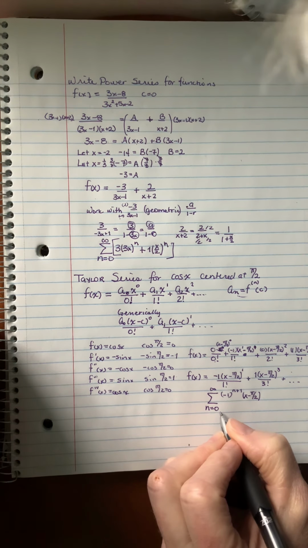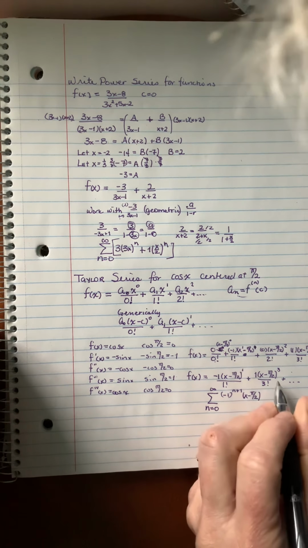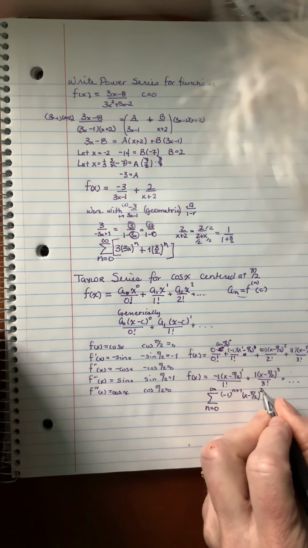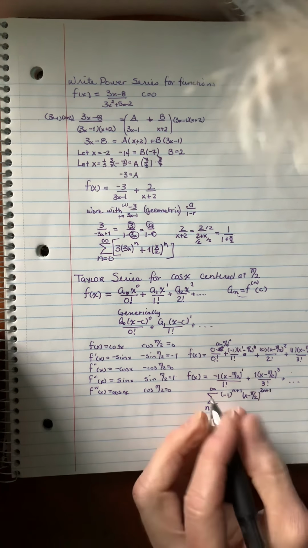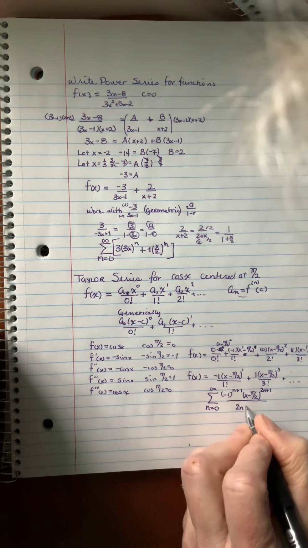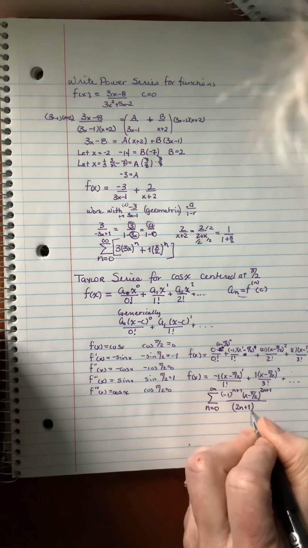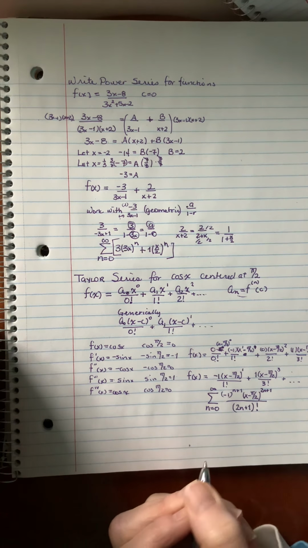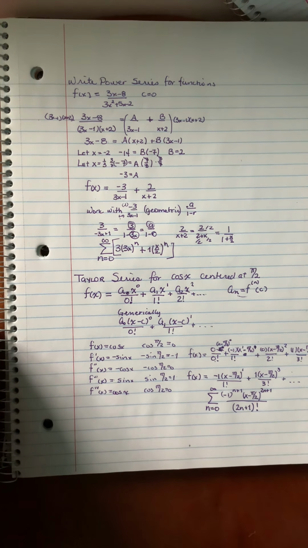So when n is 1, we're going to have 2 times 1 plus 1 is 3. So the power will be 2n plus 1. And then it's divided by that same number, 2n plus 1, but factorial. So there's your series for cosine centered at pi over 2.